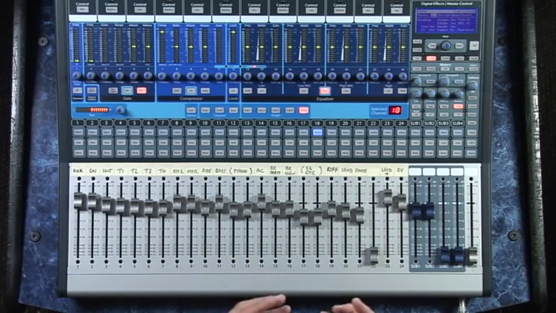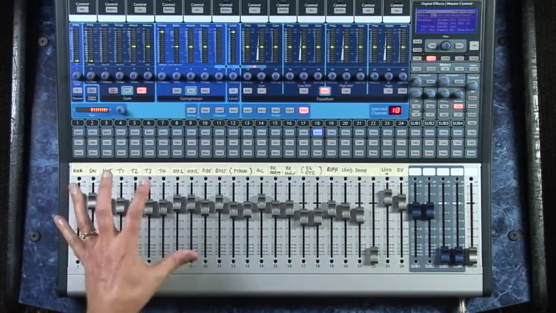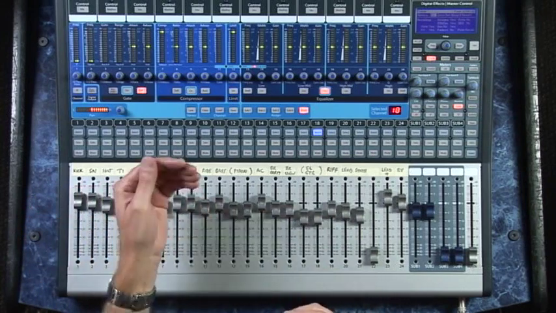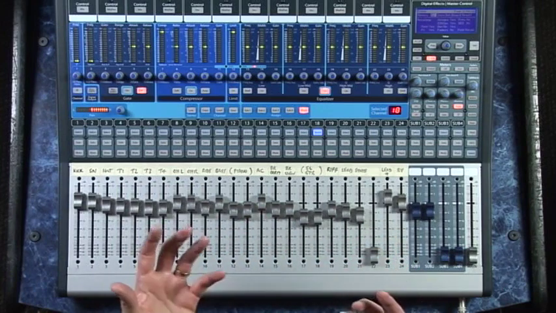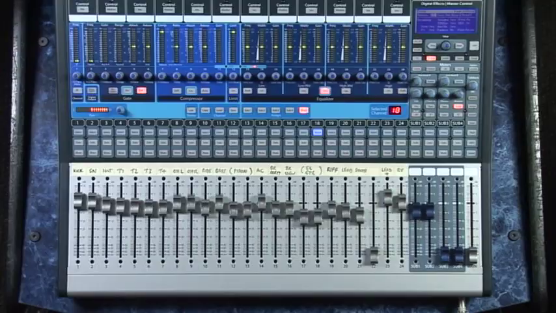Anyway, you get an idea. This is the way to get kind of just a basic mix up. We'll deal with gating some of these things. Some of these things really need to be gated. Add compressors, EQ. But this is just a good way to get a basic mix up, kind of get an idea of what you're dealing with.